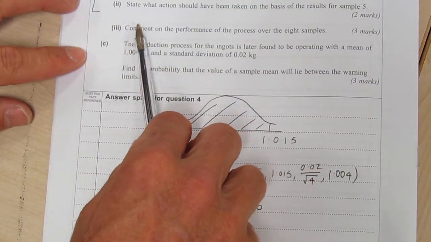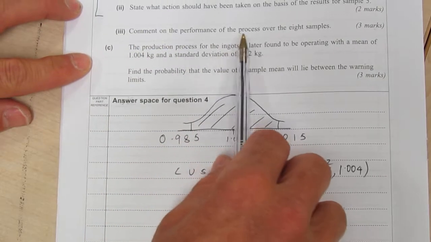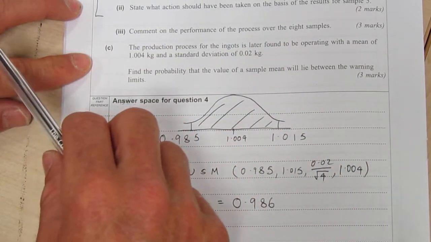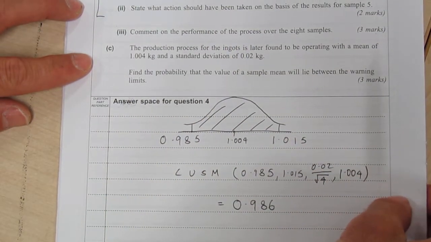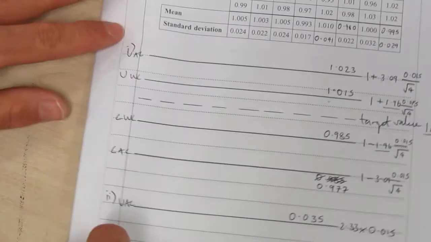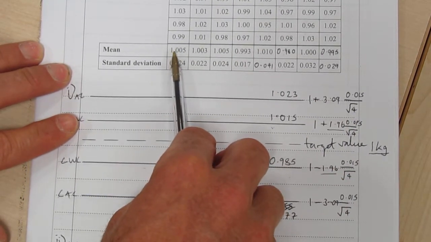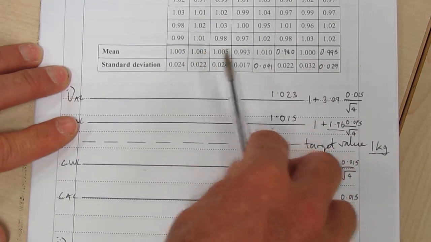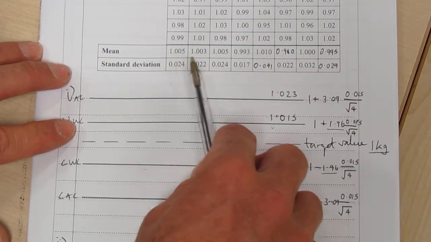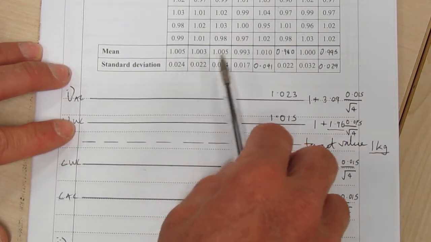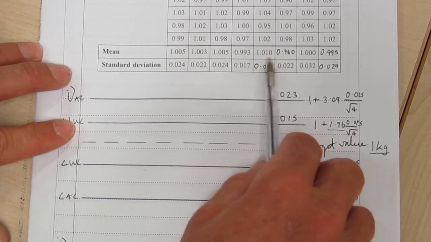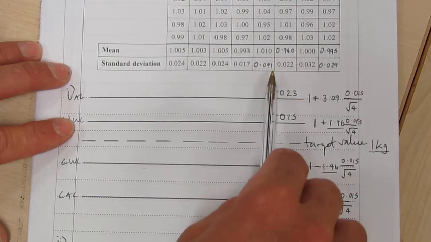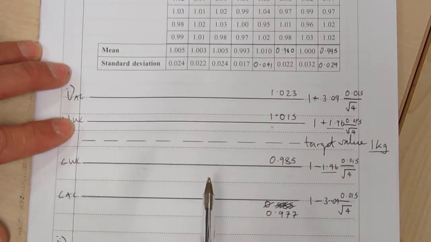For the second part of B, it then asks us to comment on the performance of the process over the 8 samples. A question like this would require us to reflect on the process over the whole of the 8 samples. So if we look at the values, we simply comment as we go through and look for patterns that may emerge. It might be that as we're going through, the mean is increasing or decreasing, and similarly with the standard deviation. Sample number 5 really is the first point of interest with respect to our standard deviation, because that's the first point at which we're required to take action.